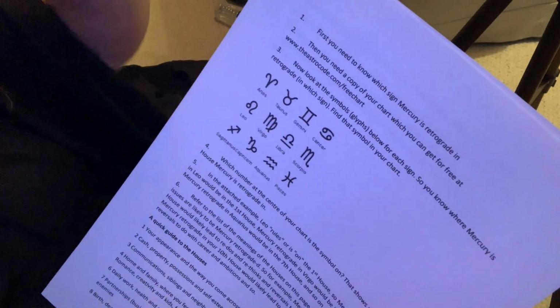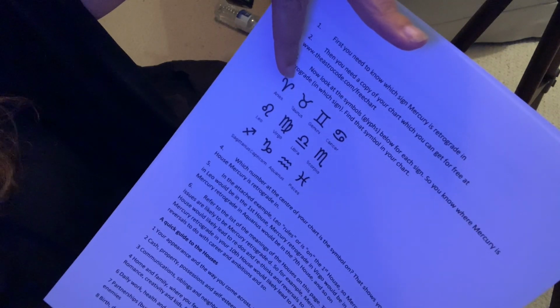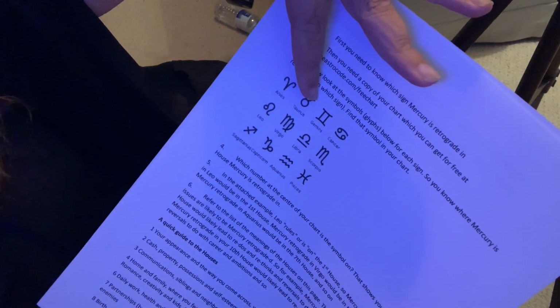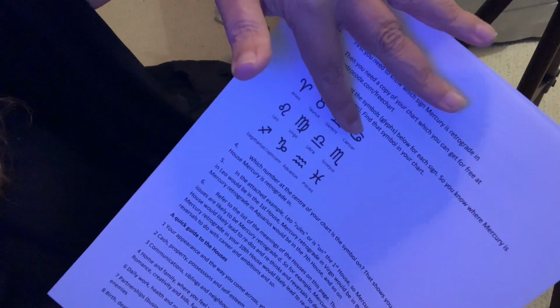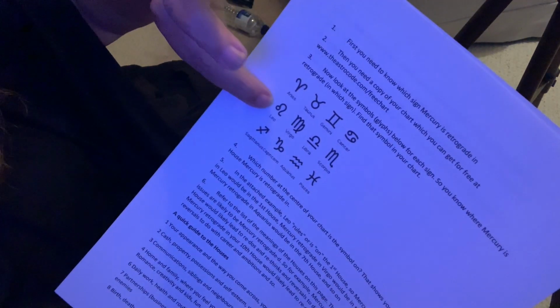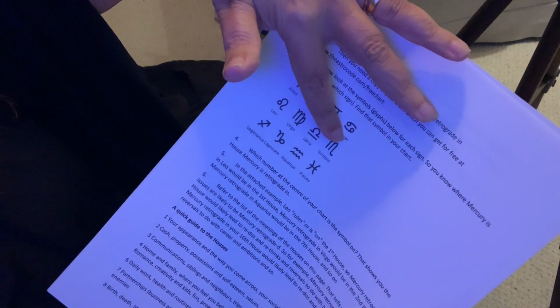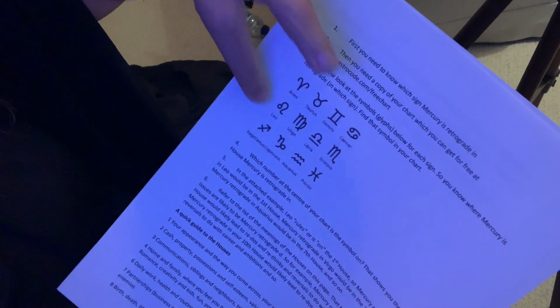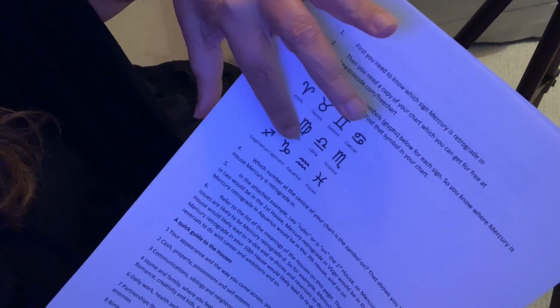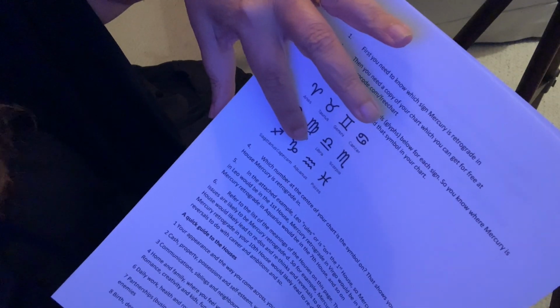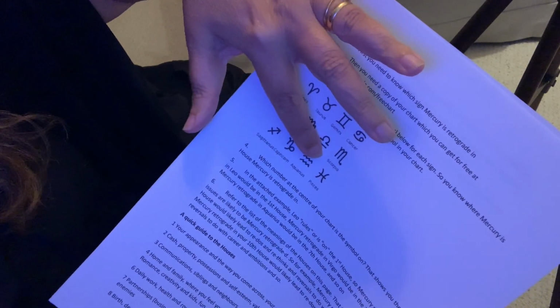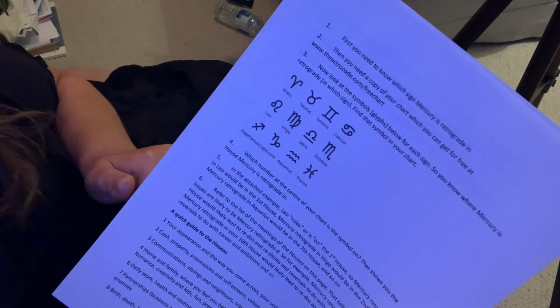So here we go. Aries, you can see it's the ram's horns. Taurus, it's the bull. Gemini, the twins. Cancer or moonchild, the crab. Leo, there's the lion's tail. Virgo, well, that's the virgin. Libra, the scales. Scorpio with a sting in its tail. We all have Scorpio in our chart somewhere, as you'll see in a minute. Sagittarius, the archer. Capricorn, the goat. Aquarius, the water bearer, even though it's an air sign. And Pisces, the two fish swimming in opposite directions.